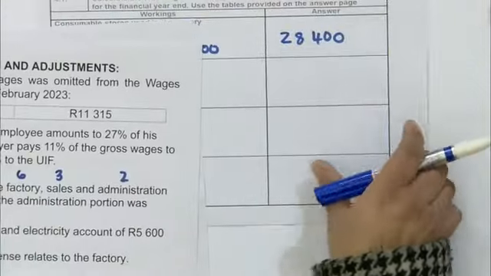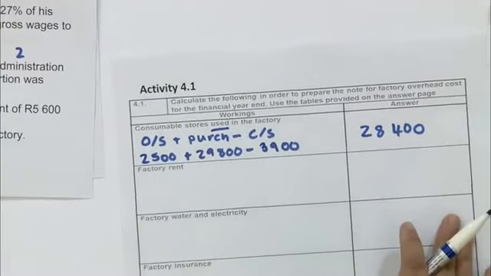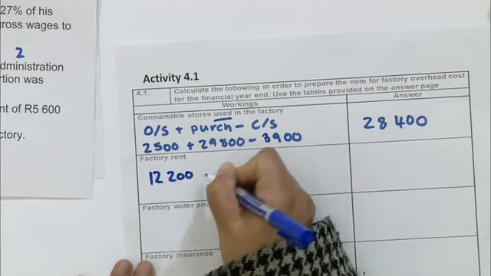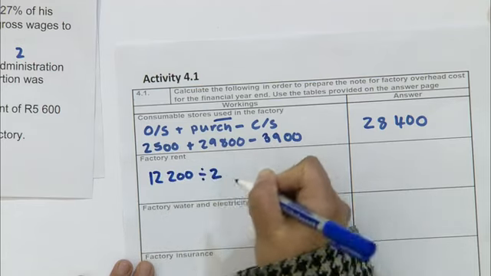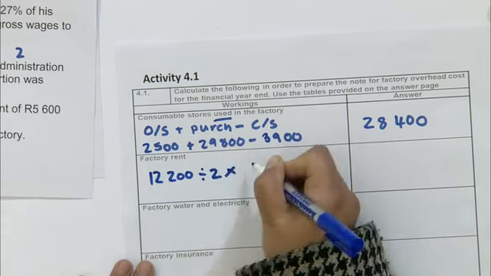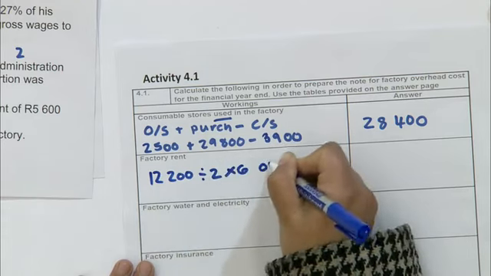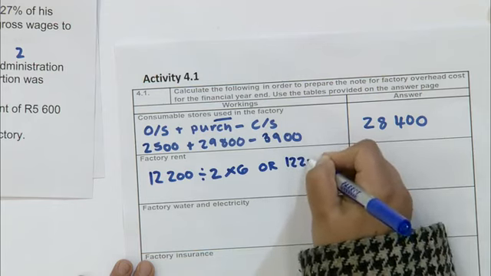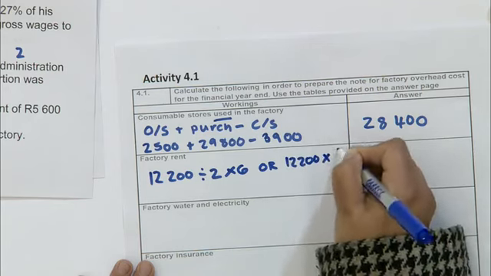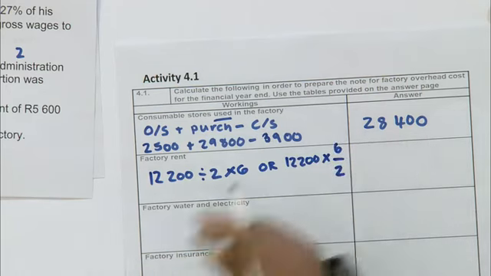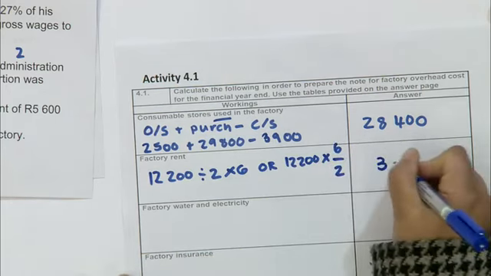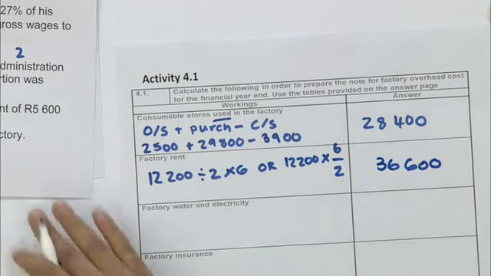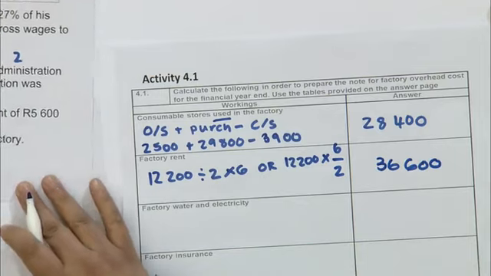We would say, right, our rent expense was 12,200, divide that by 2, times it by 6, or if you like it neater, I normally go 12,200 times what I want over what I have. It will give you the same answer of 36,600.